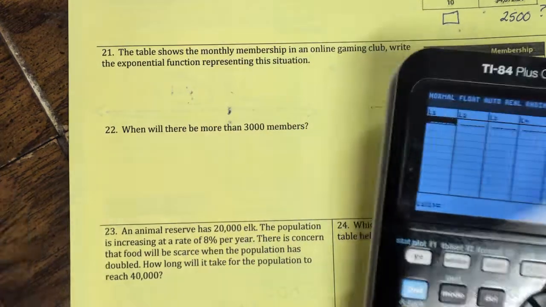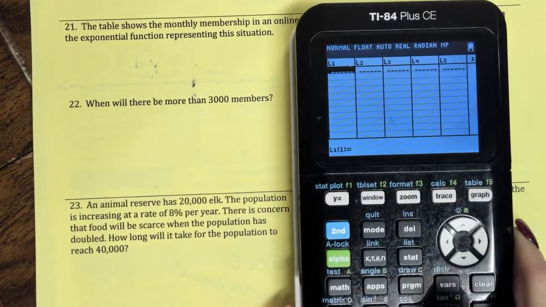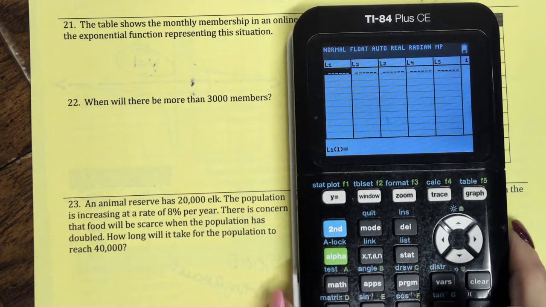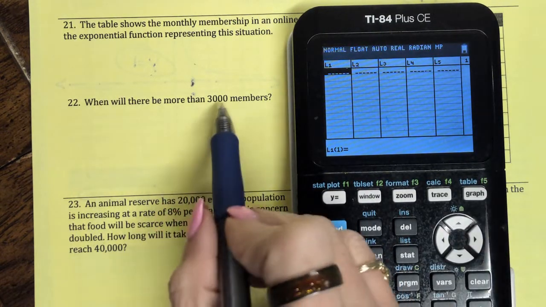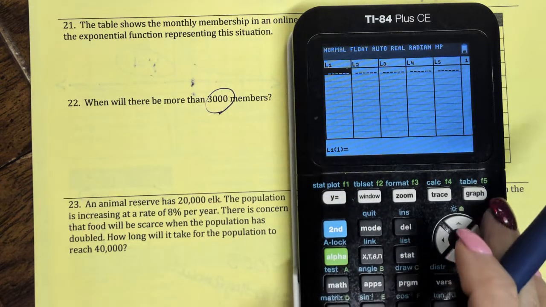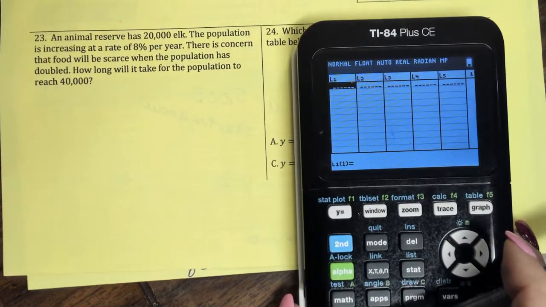Punch that in. It's going to give you your A and your B, and you're going to write the equation. Remember, alpha Y equals, when you get to the store, it will help you save that equation. And then you're going to look, when will there be 3,000 members? When will there be 3,000 in the Y column? All right, pause your video while you do that. I'm going to go down here and do this one.